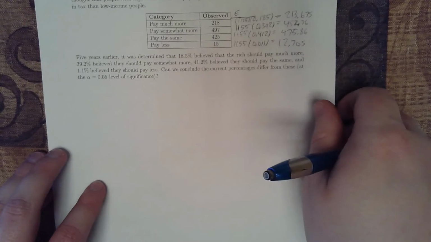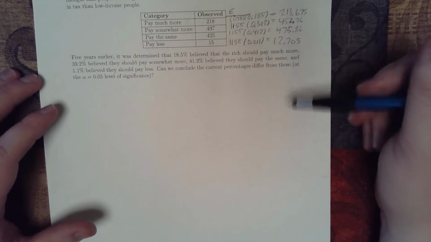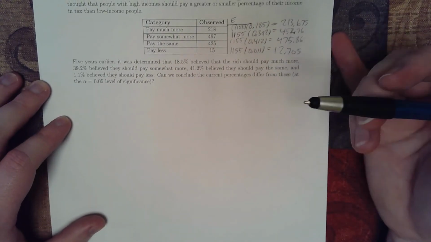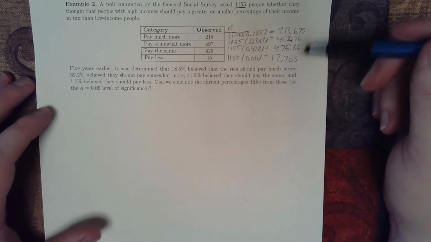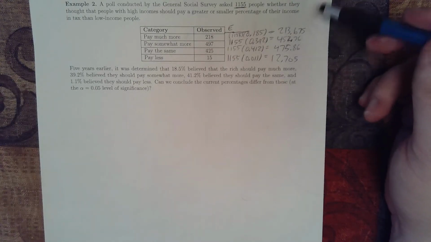So these are what we have to look at for the expectations. Notice, if you add it all the way up, you end up getting pretty close to 1,155. I think there might be a little bit of rounding. So this is where we use our goodness of fit test.